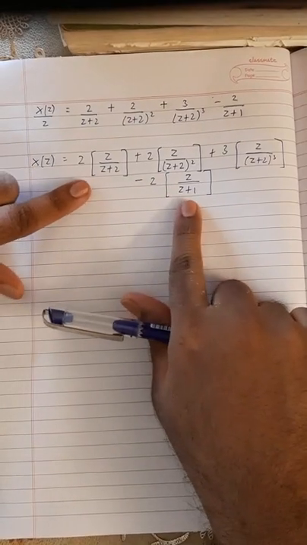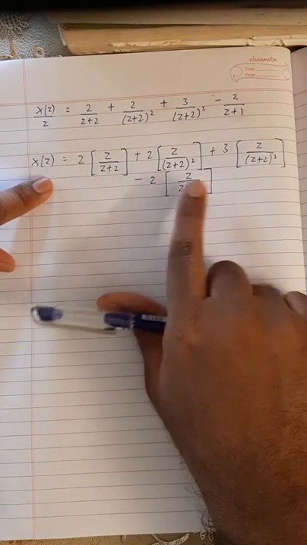Okay. So now you need to apply the z inverse equation.